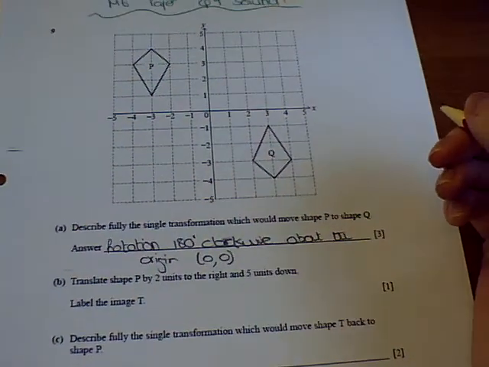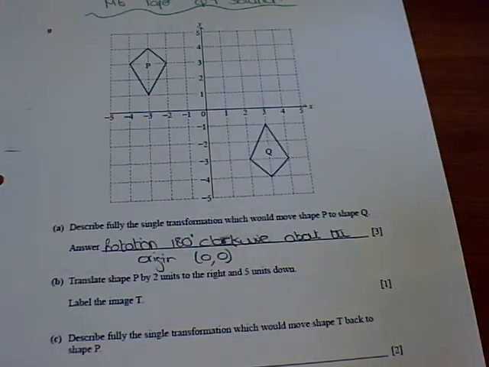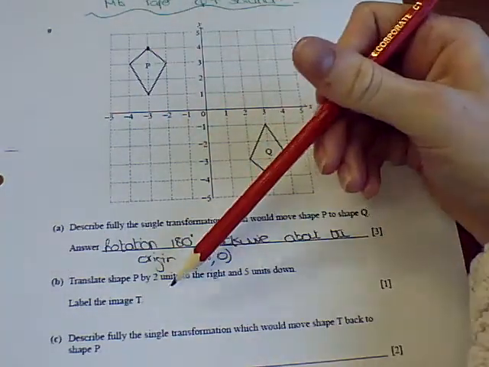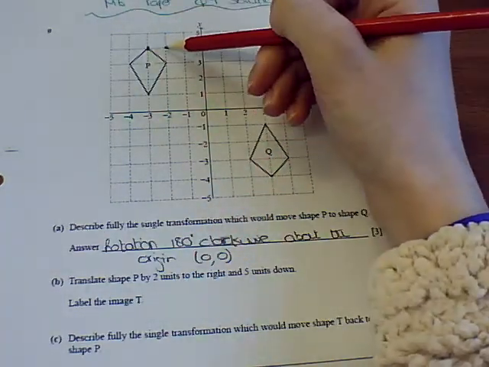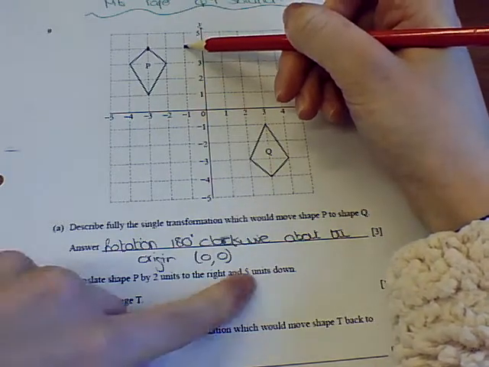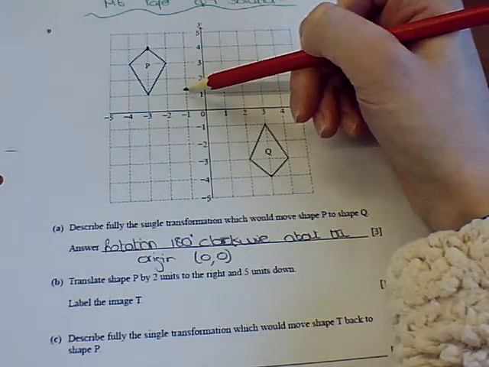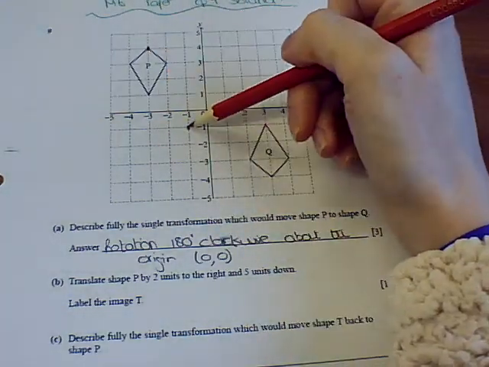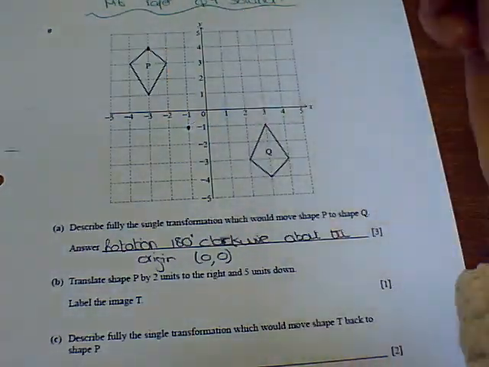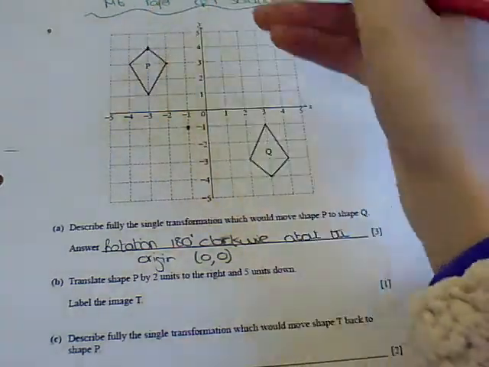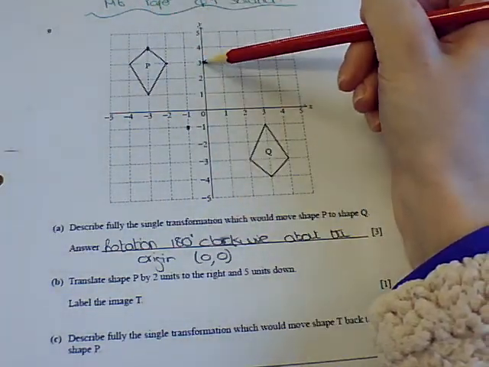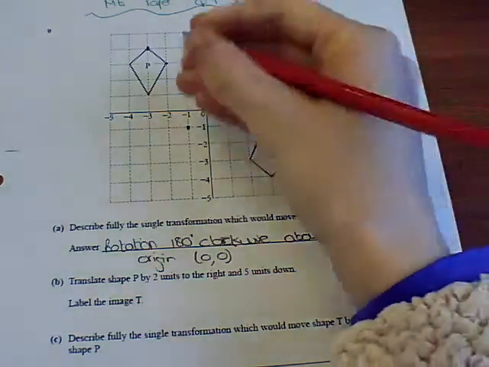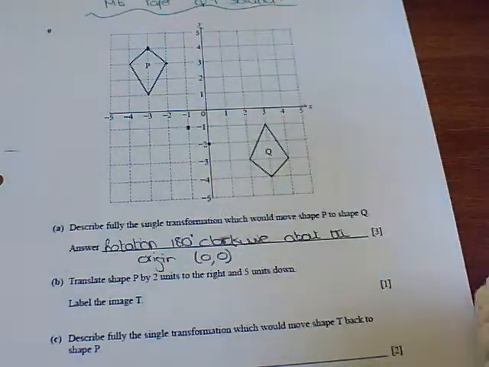So translation is just moving your shape. If you pick one point in the shape P, so we'll go for this one, and move that point 2 to the right, 1, 2, and 5 units down, 1, 2, 3, 4, 5. That point is now going to be there. Then if we pick the next point on shape P, say this one, 2 to the right, 1, 2, and then 5 down, 1, 2, 3, 4, 5. That point is going to be there.